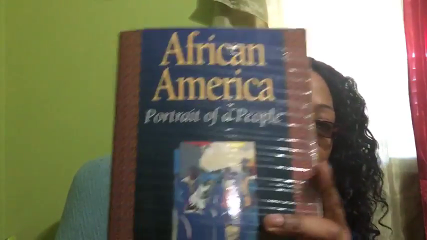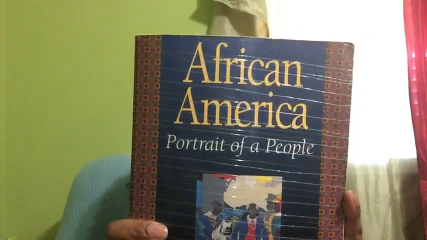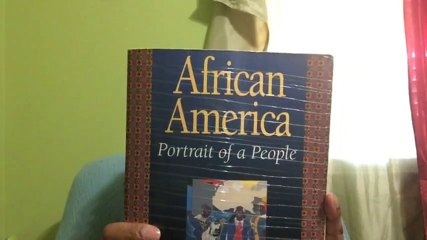This is another one. African American Portrait of People. Celebrate 400 years of African American life with its most intriguing people. So another homeschool mom gave me this book.